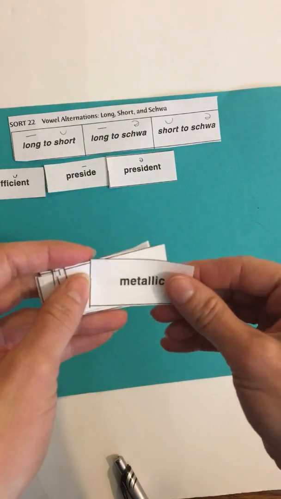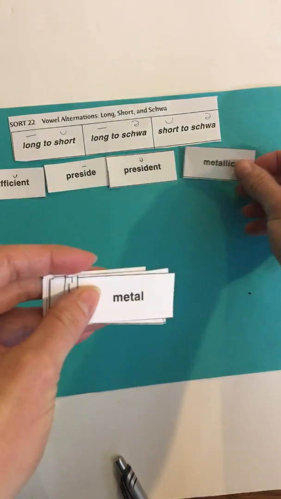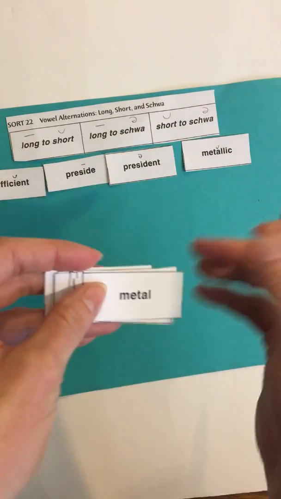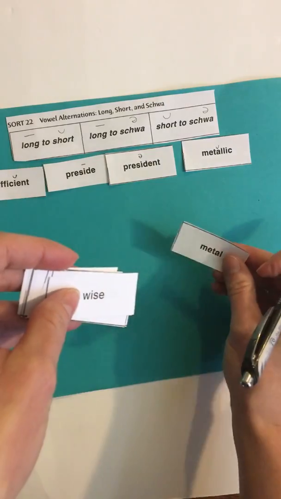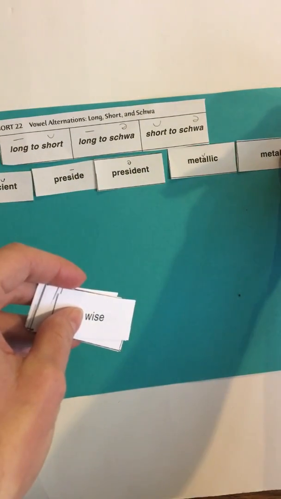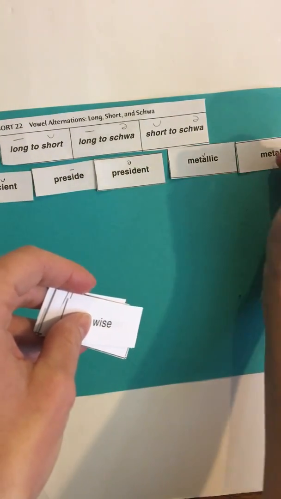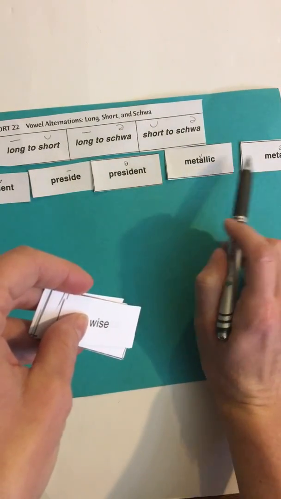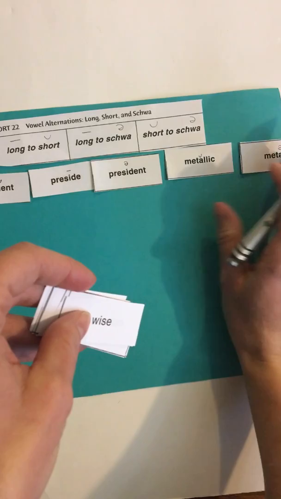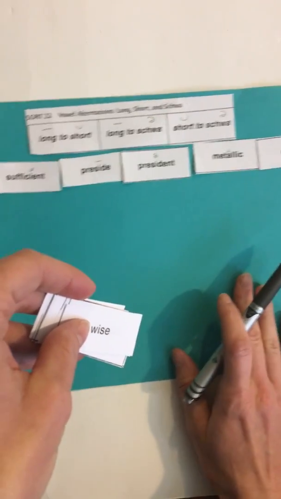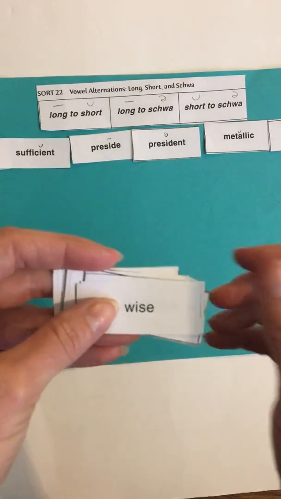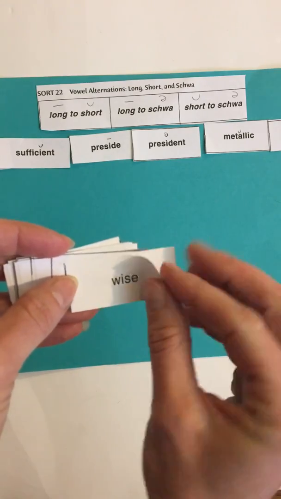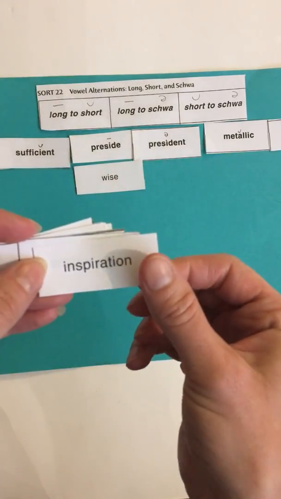And then we have metallic. Metallic, short sound, to metal. Metal. You hear the schwa in there. Okay, so that's an example of when the derived word is actually shorter than the base word. All right. So we have wise. So that is a long word, long vowel word.